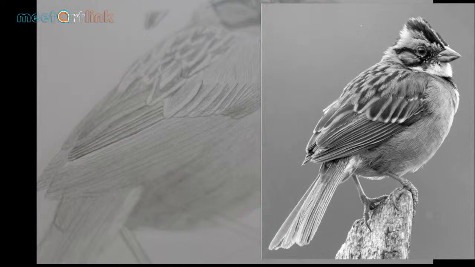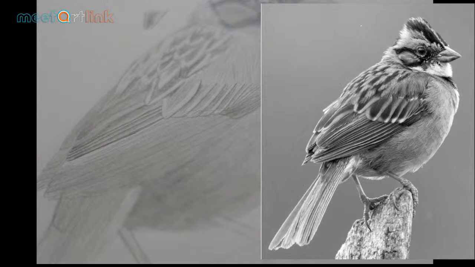And then you start seeing how the feathers of this wing are really catching the light. For me that's super exciting. I don't know about you.